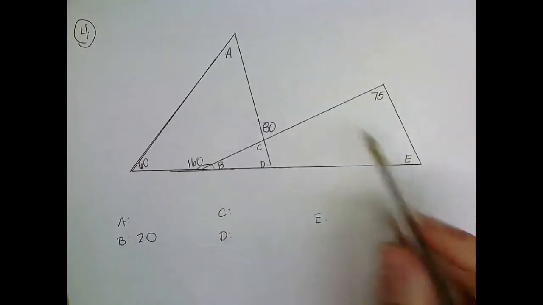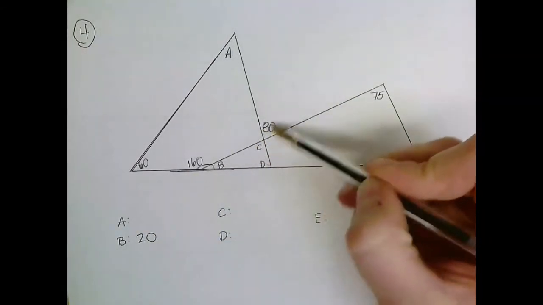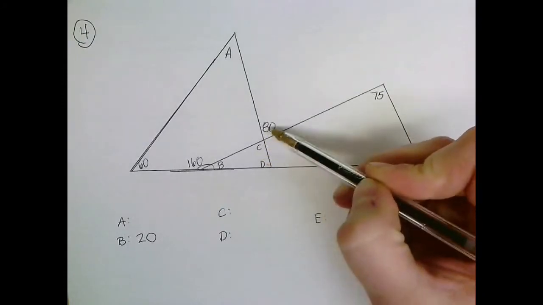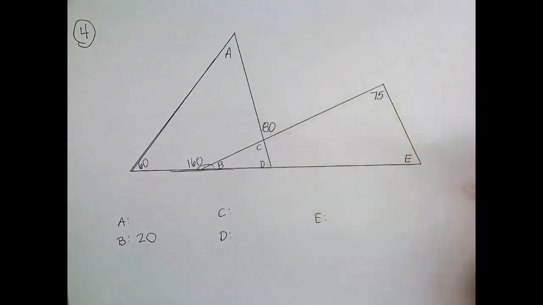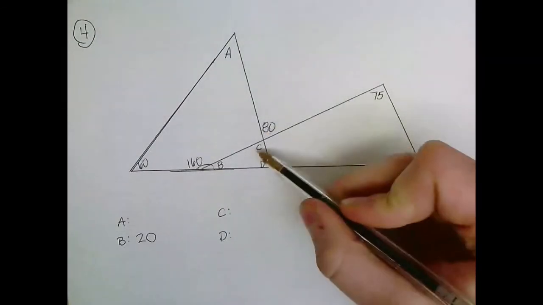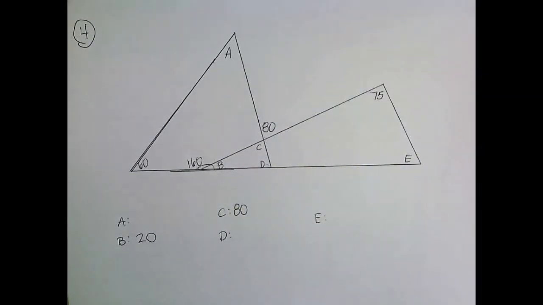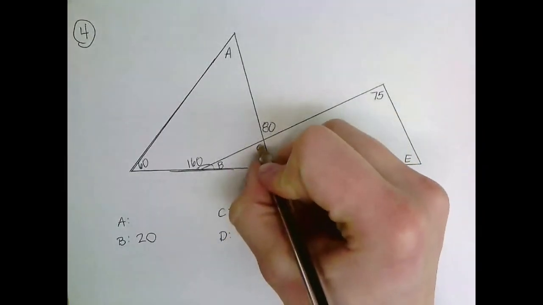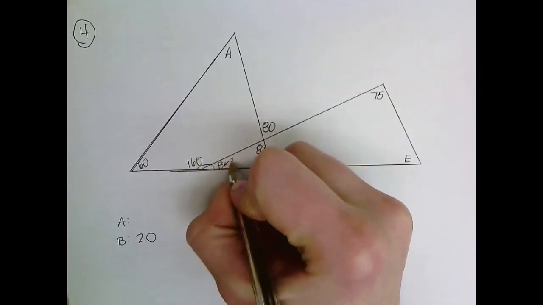Okay, when I look around, I don't see any other straight lines that are really going to help, but I do notice over here that I have vertical angles, and I already know that this angle is equal to 80. If we have vertical angles, it means that the vertical angles are equal to each other. That means if this one is 80, that C also has to be 80. Now all of a sudden, I do know here C is 80 and B is 20. I'll put an arrow here.